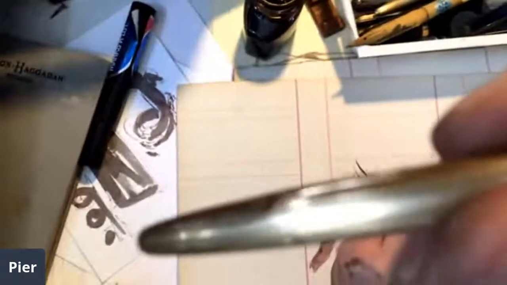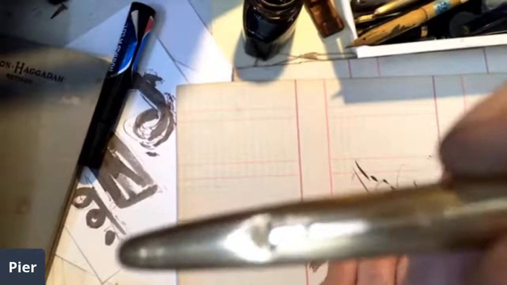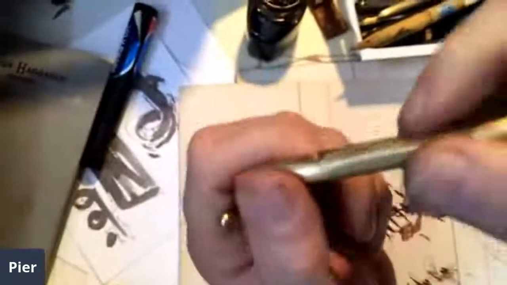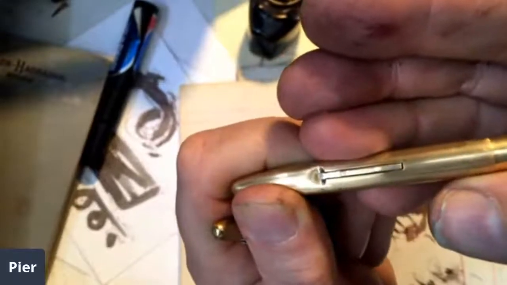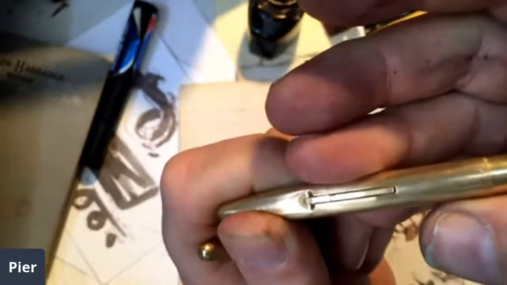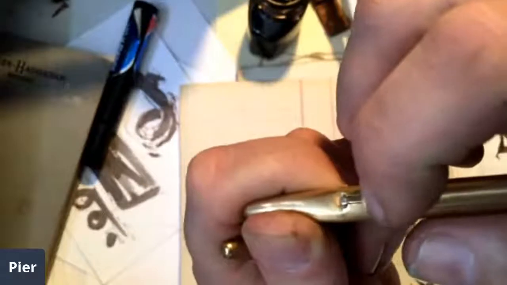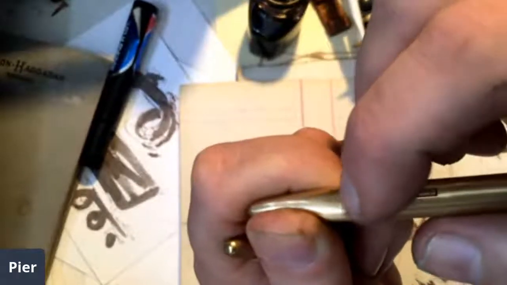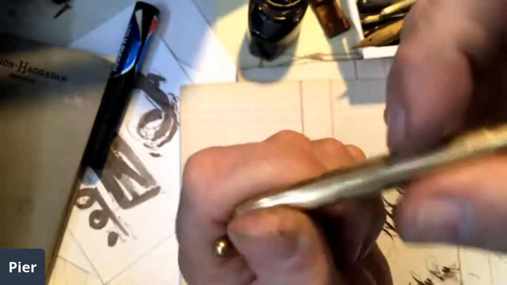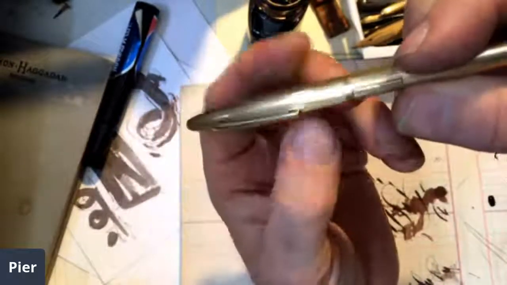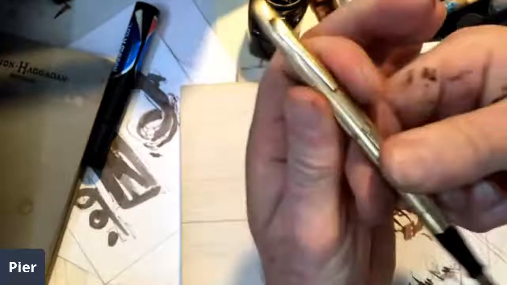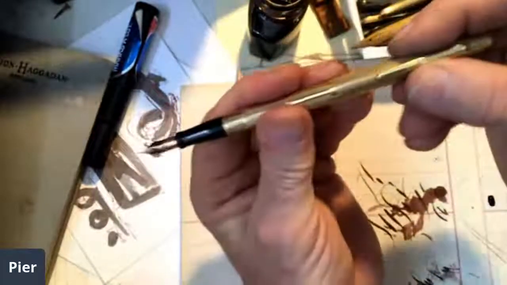So they just made a little tiny step in the lever. The lever is slightly thinner in the back. You see that little bump right there? That puts the brakes on the cap. And it's really sort of elegant the way it does that.